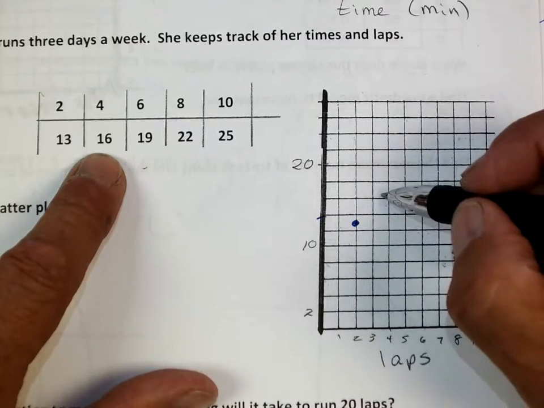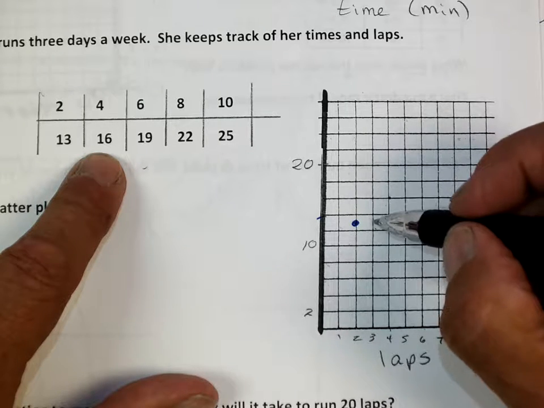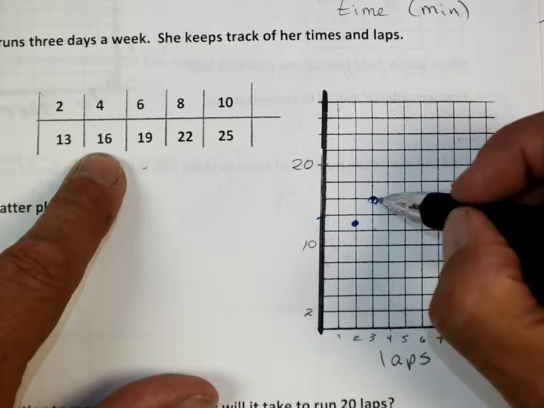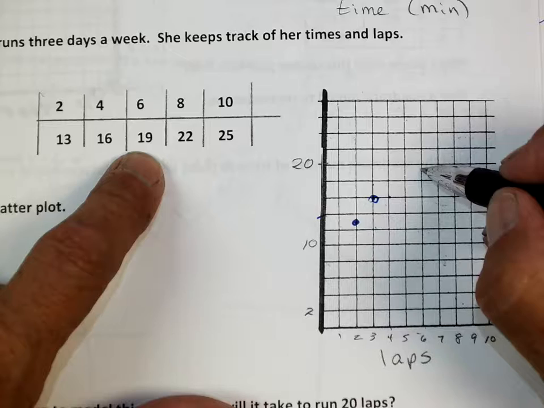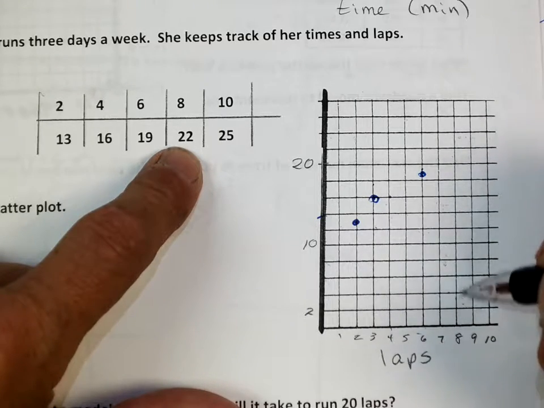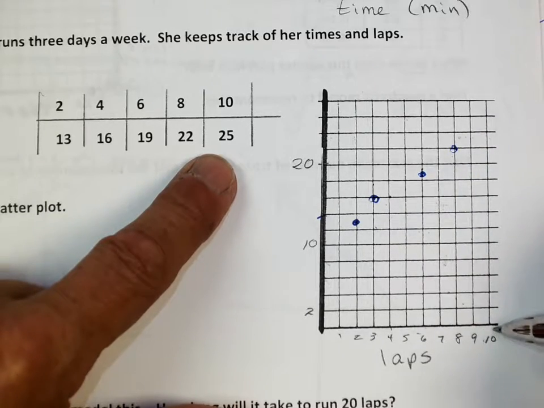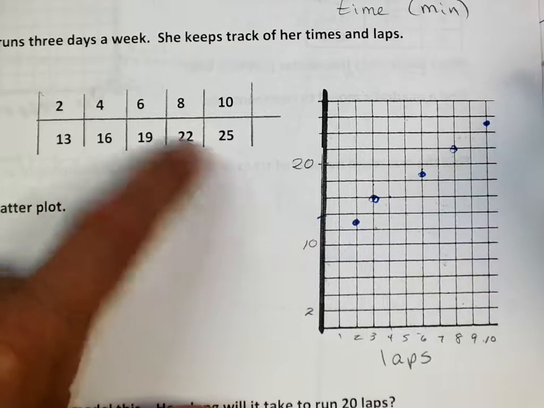I know. So then she gets 4 laps in 16, 6 laps in 19, right? 8 and 22, right? And 10 and 25, right? Pretty steady. Yeah, it's pretty steady, right?